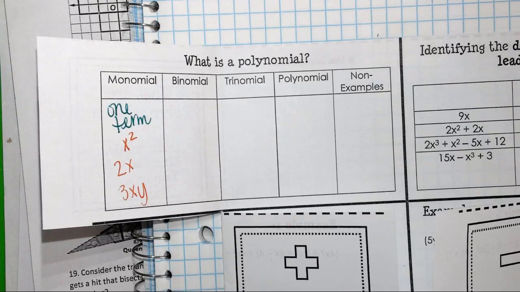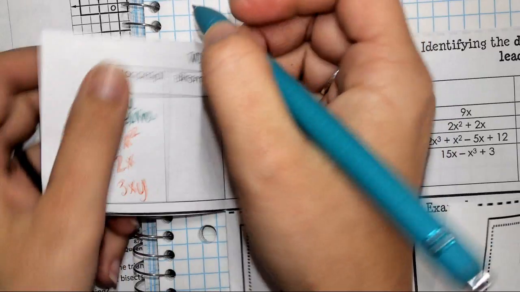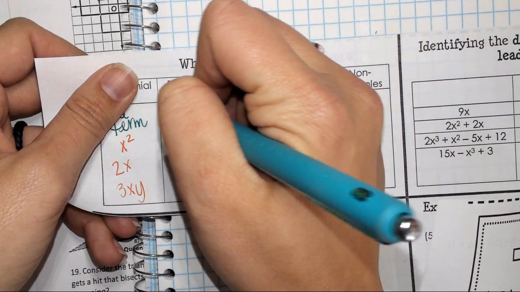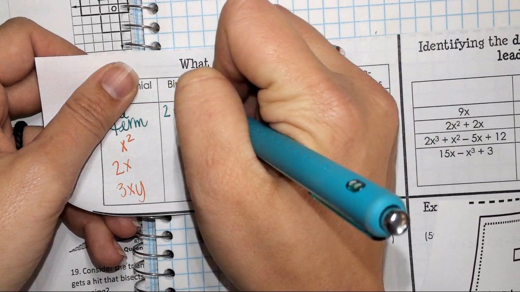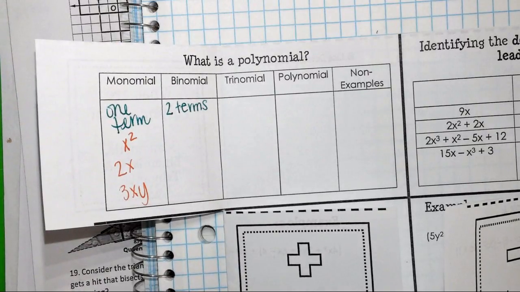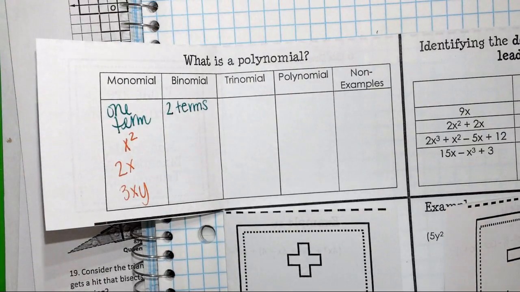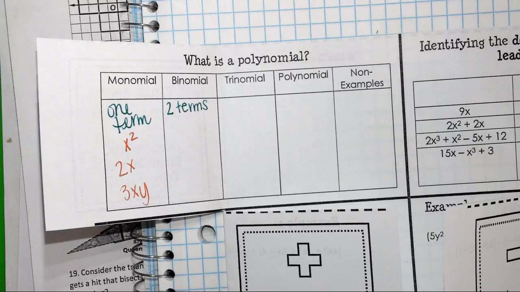What is a binomial? If monomial is one term, what would a binomial be? 2 terms. Alright, and a term is separated by a plus or minus sign. So how could we write a binomial? X minus y. Take a point. What's another way that we could write it? X plus y. Good. Take a point.